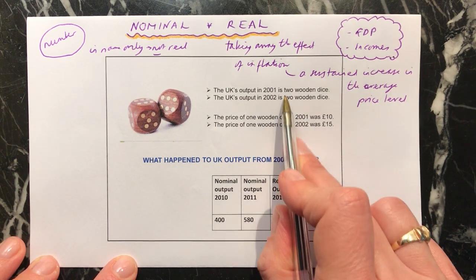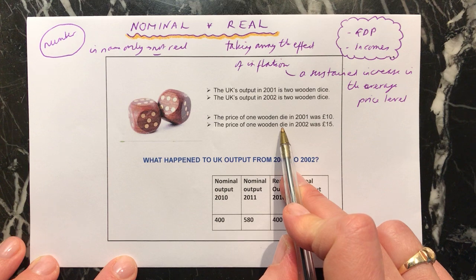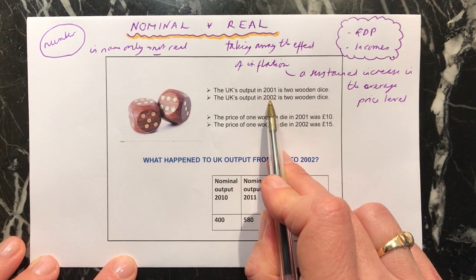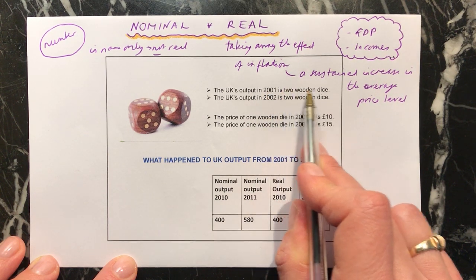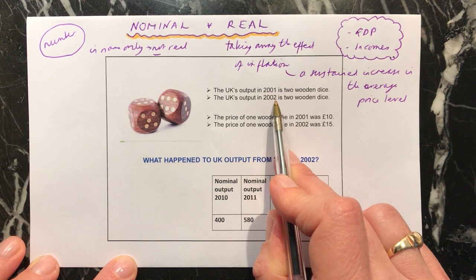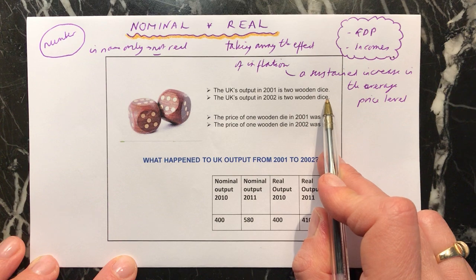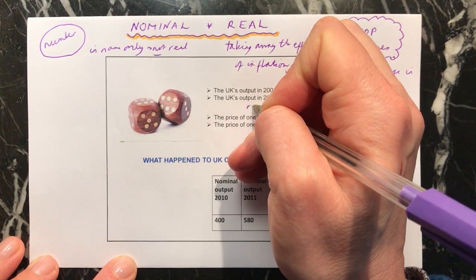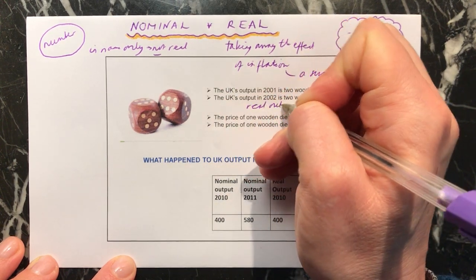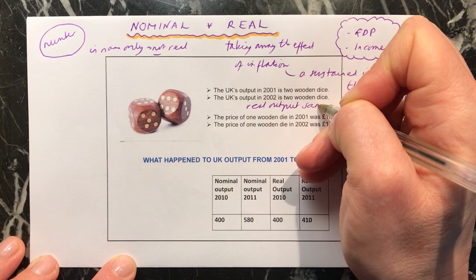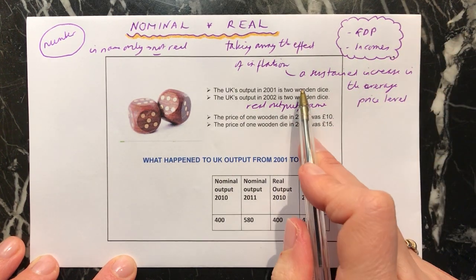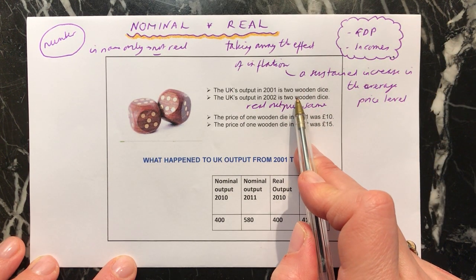So now, looking at what's happened here to the output, we can see that from 2001 to 2002, we were making 2 dice in this year, and in this year we also made 2 dice. So actually there is no change in how much was actually being made. So the real output is actually the same. You were making 2 then, you're making 2 then.